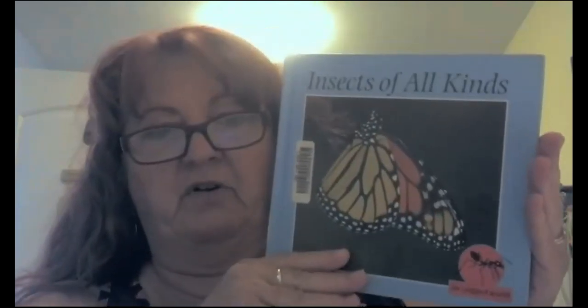The abdomen is the part of the bug that has all of its internal organs, and usually at the end there's some kind of pincher or egg dropper or some kind of helper thing. So all insects have to have that head, thorax, abdomen, 6 legs, and antenna. Today I have another blue book, Insects of All Kinds. We're going to learn more about insects and how they're classified or organized, and who studies them and what we're going to learn about them.